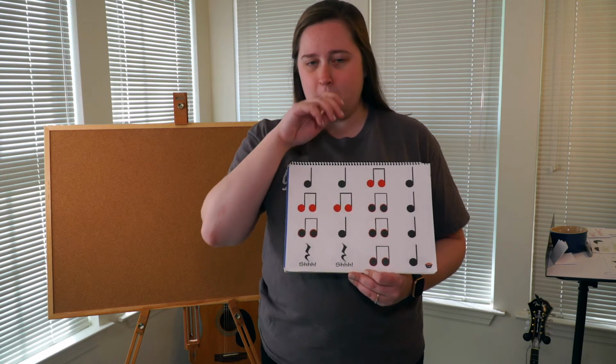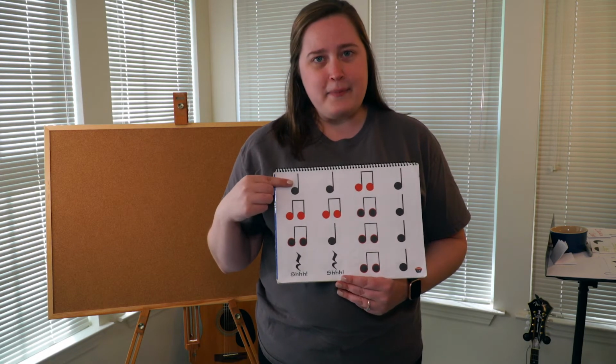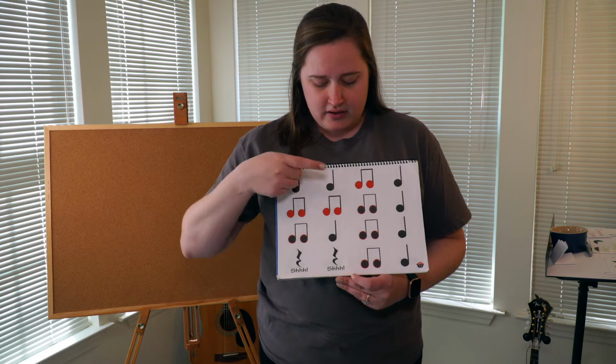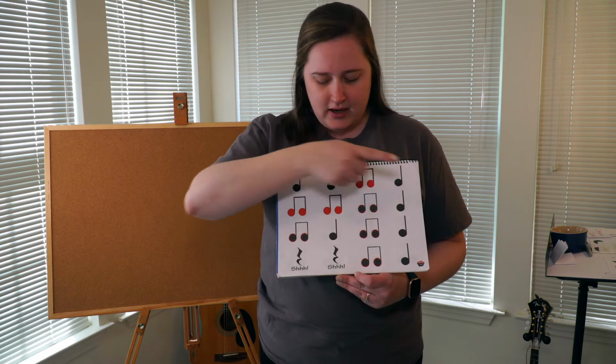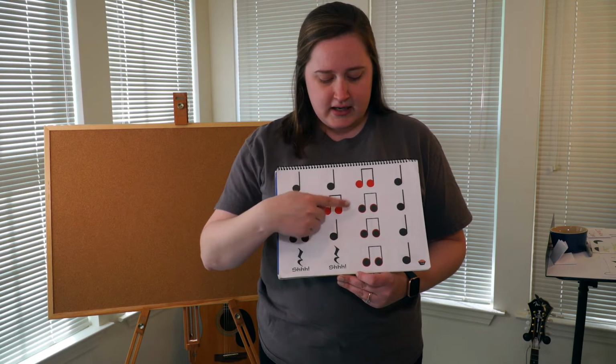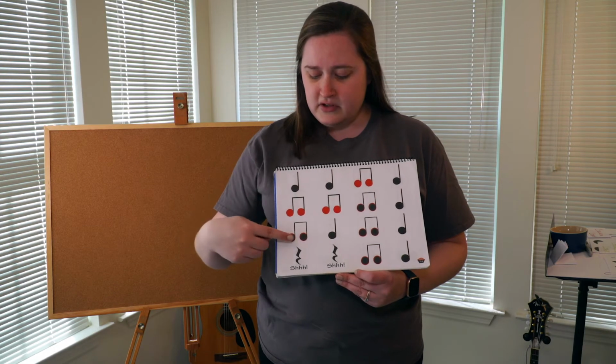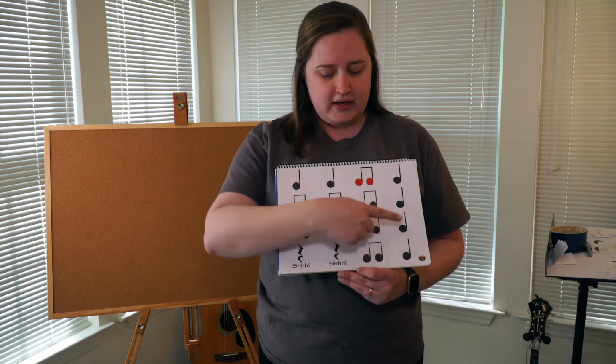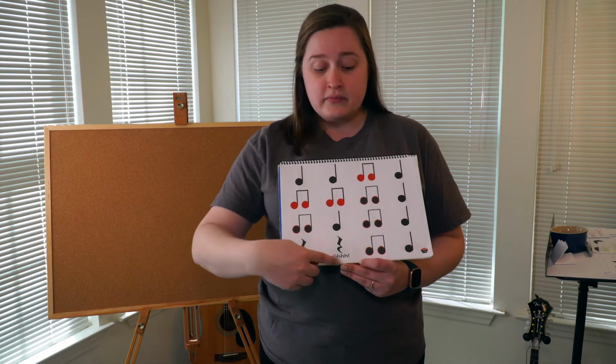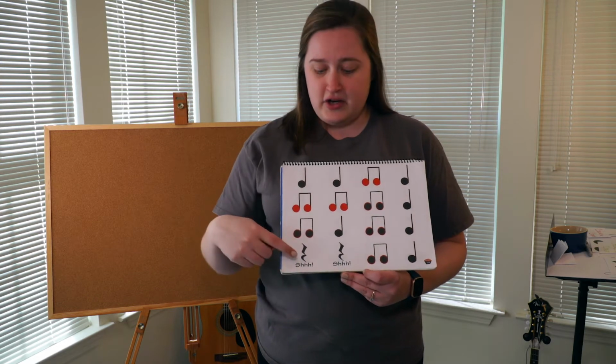Let's try it out. 1, 2. Clap and say ta, ta, toddy, ta. Toddy, toddy, toddy, ta. Toddy, ta, toddy, ta. Toddy, ta. Very good. Make sure that you're doing your thumbs up for our quarter rests.